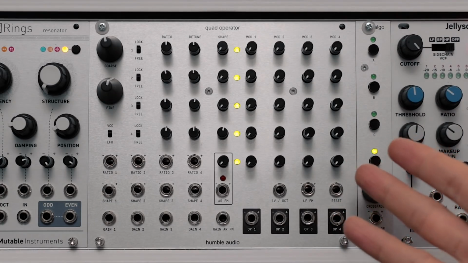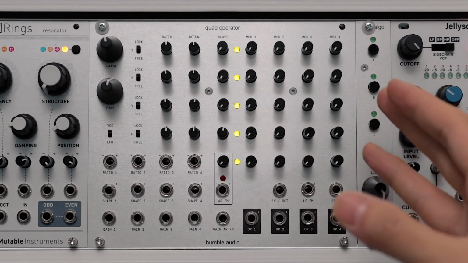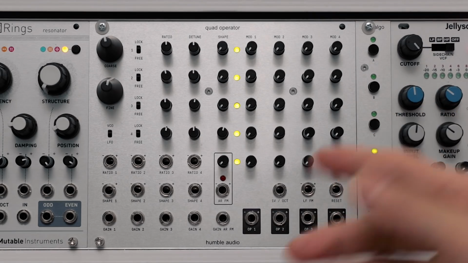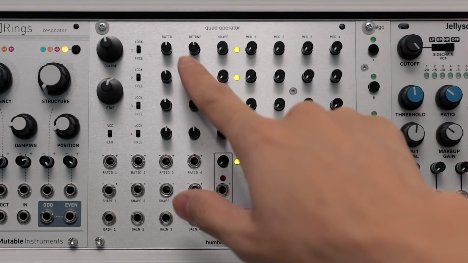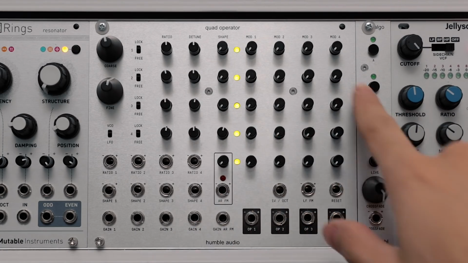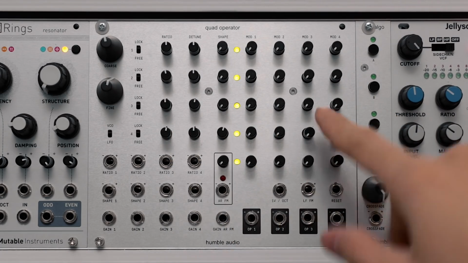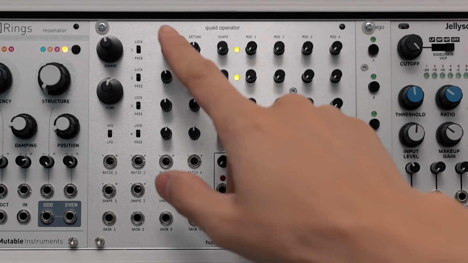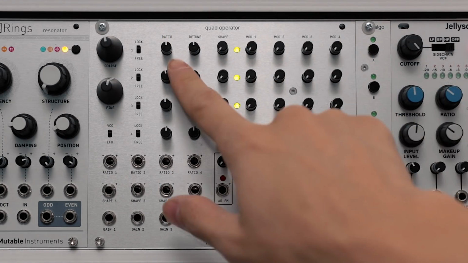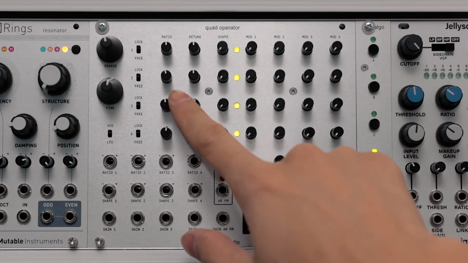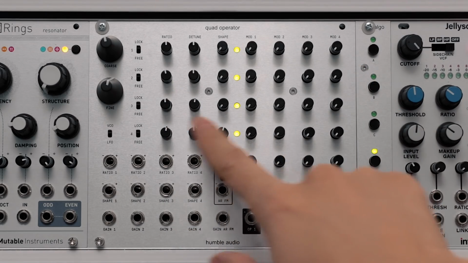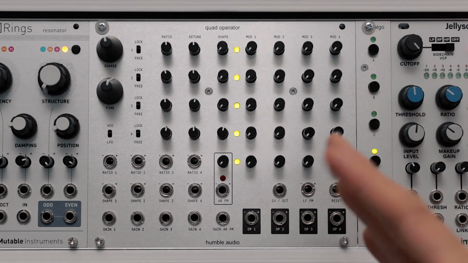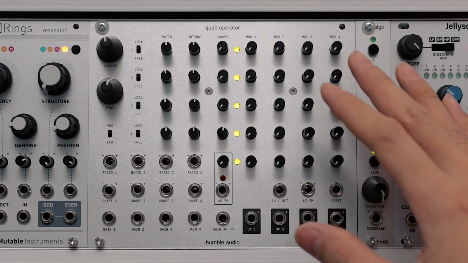With most FM synthesizers, you have certain algorithms that determine which oscillators modulate which other oscillators. So you might have oscillator 1 modulate oscillator 2, which modulates oscillator 3, which modulates oscillator 4, and you listen to oscillator 4. Another common one would be something like oscillator 1 modulates oscillator 2, and then oscillator 3 modulates oscillator 4, and you listen to both of those outputs together.